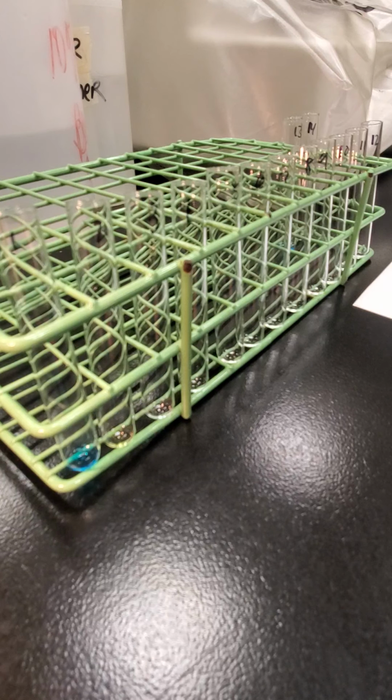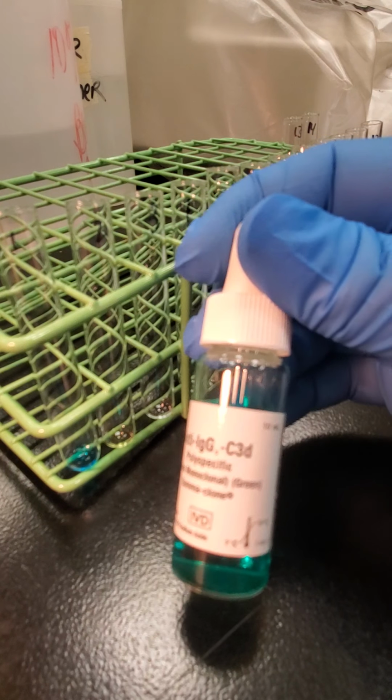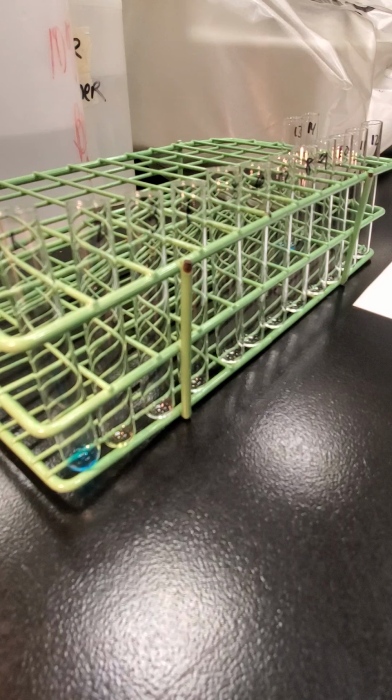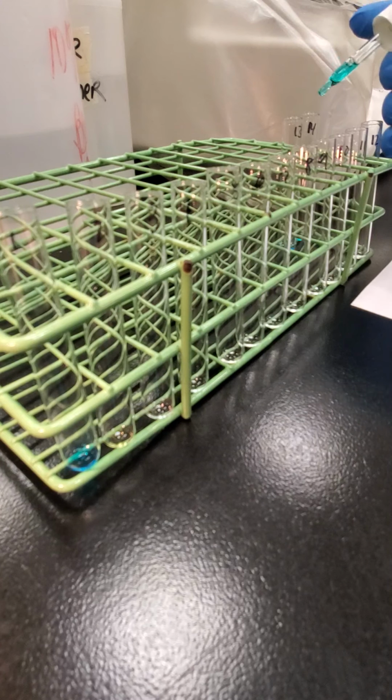Okay, and then I need 2 drops of polyspecific AHG to tube 14. This is our polyspecific reagent. It has IgG and C3. So I'm going to add that to tube 14, 2 drops.